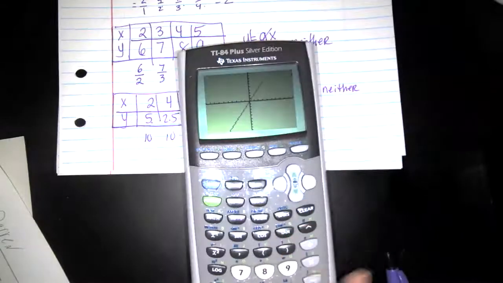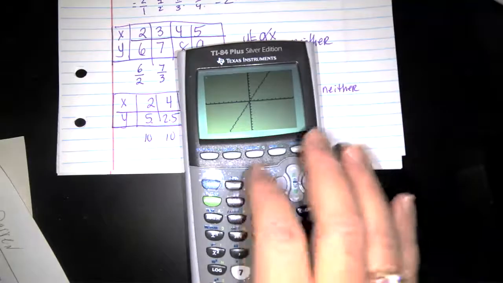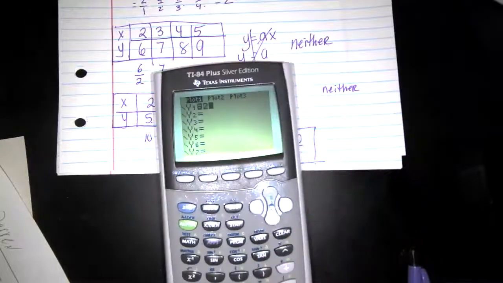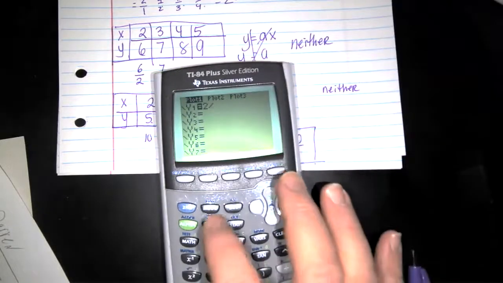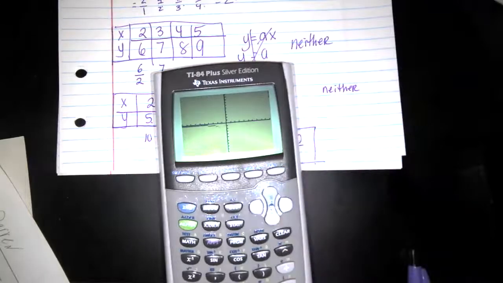Here we go. Here's y is equal to 2x. Straight line, right? Look what happens if I put x in the denominator. Whoa. It's a totally different graph, isn't it?